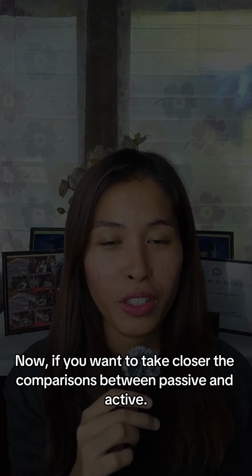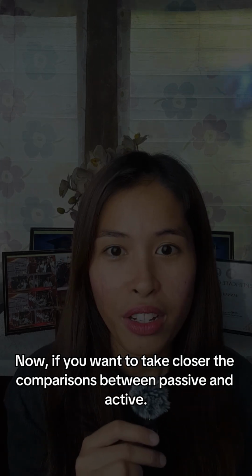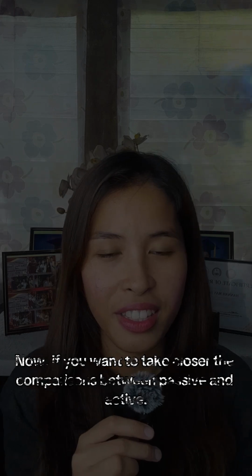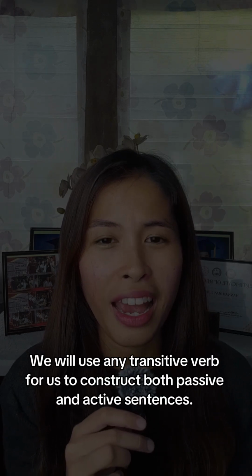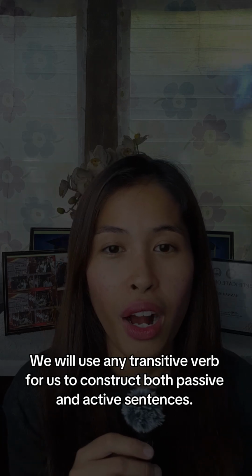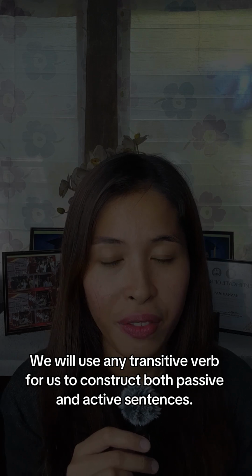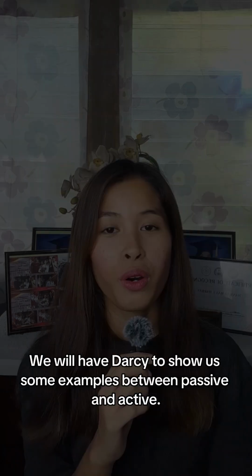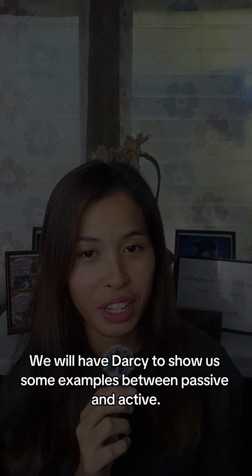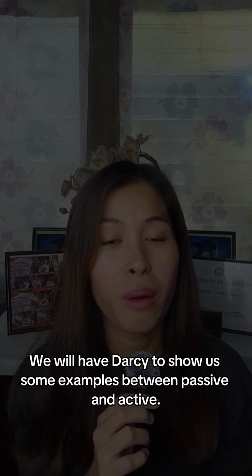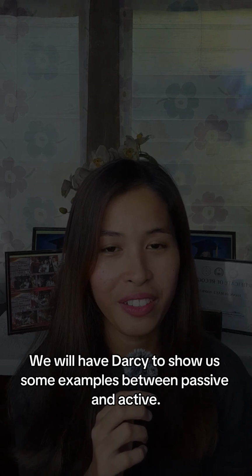Now, if you want to take a closer look at the comparisons between passive and active, we will use any transitive verb for us to construct both passive and active sentences. We will have Darcy show us some examples between passive and active.